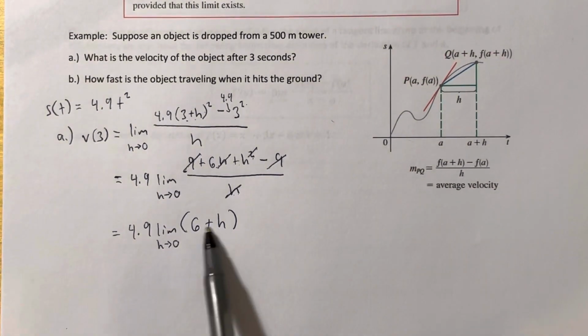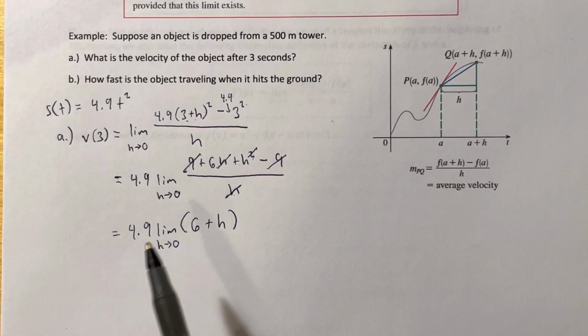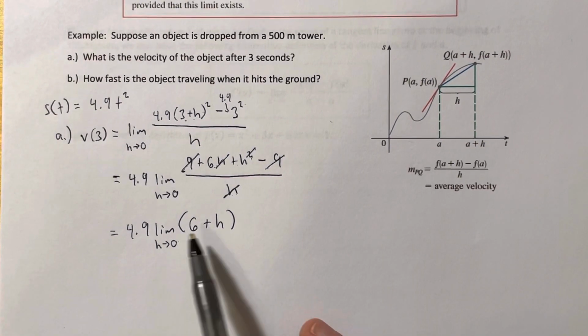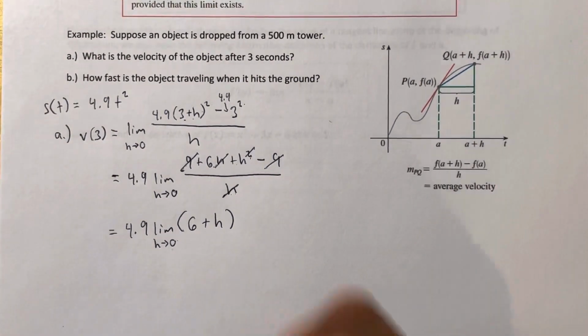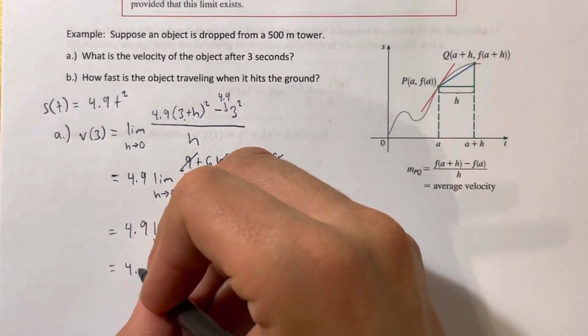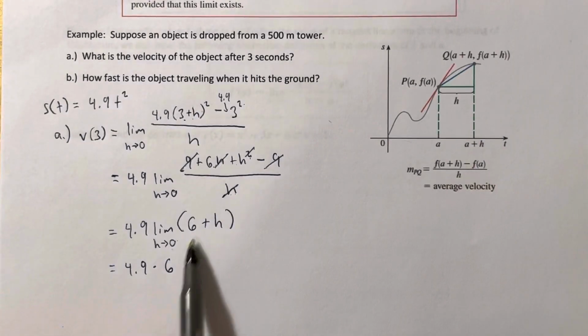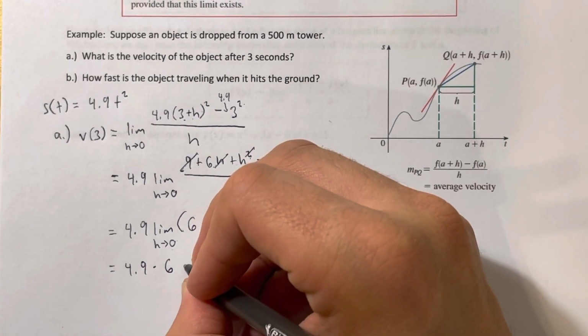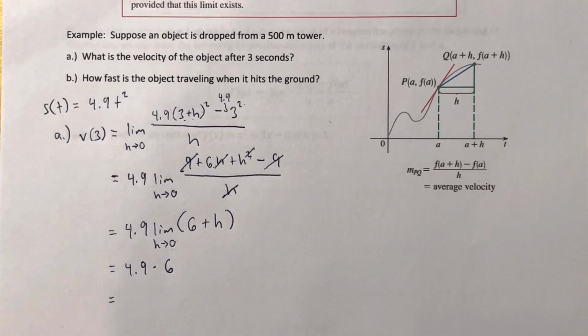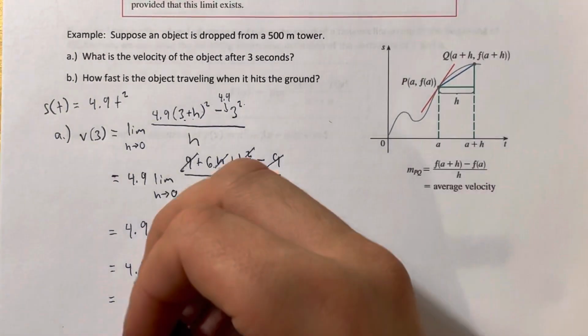Now I have a polynomial in here, or a linear function, continuous everywhere, so I can use direct substitution to evaluate this limit. Plug the 0 in, and I get 4.9 times 6. That's what this limit would be equal to. 4.9 times 6 comes out to 29.4.